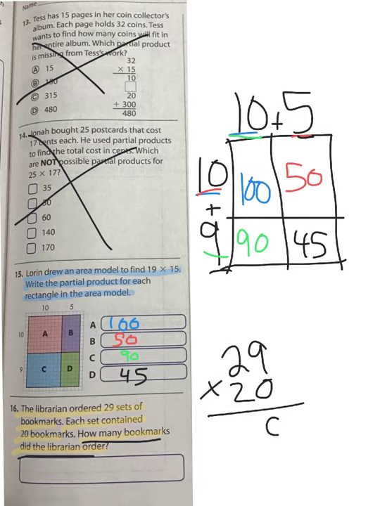Go ahead and drop your 0, and then you're going to multiply 2 times 9, which is 18. Write your 8, regroup your 1. Then 2 times 2 is 4, plus 1 more is 5. So our answer is going to be 580 bookmarks. Remember, when you are multiplying by a multiple of 10, it's much easier if you put that multiple of 10 on the bottom and just drop the 0.